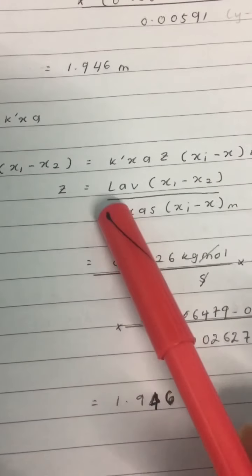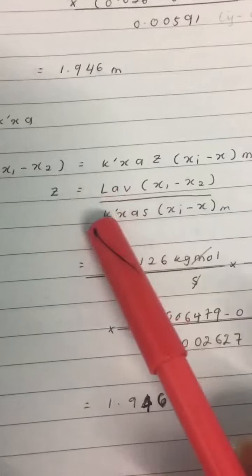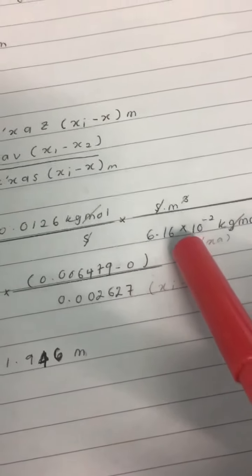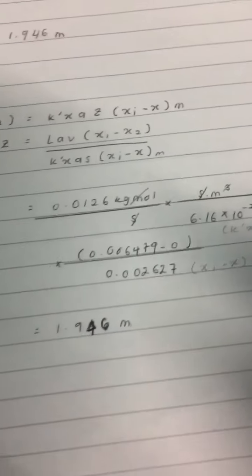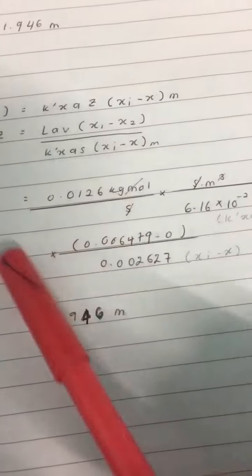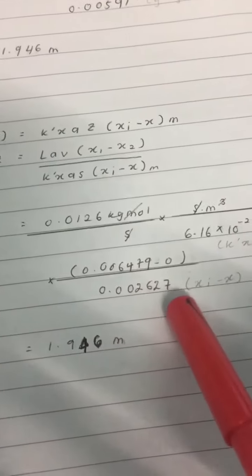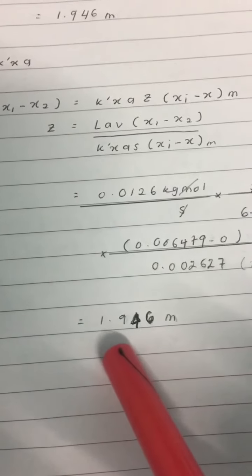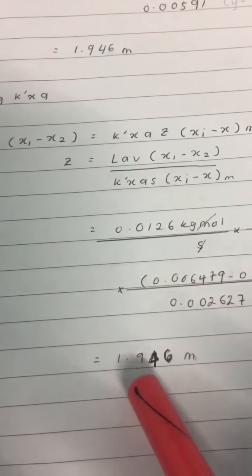The value of k prime xa is also given in the question, which is 6.16 multiplied by 10 to the power of minus 2. Again we rearrange the equation to make the unit cancellation easier, and we get the same final answer as the first question, 1.946 meter.